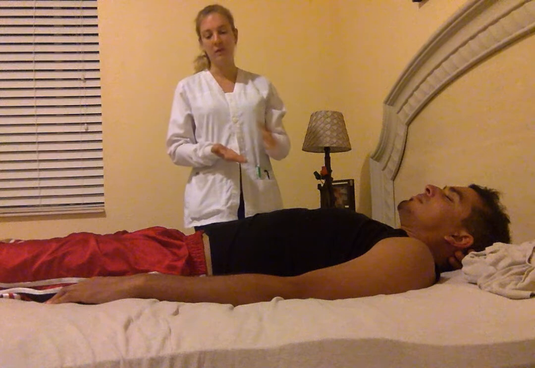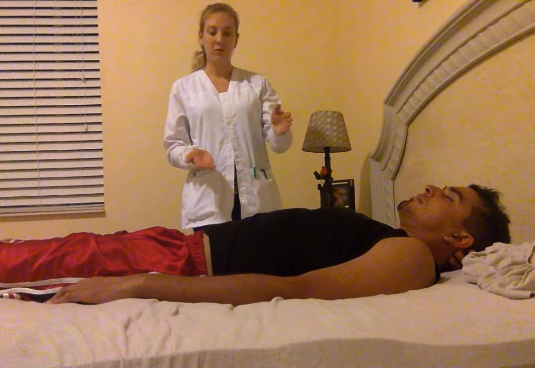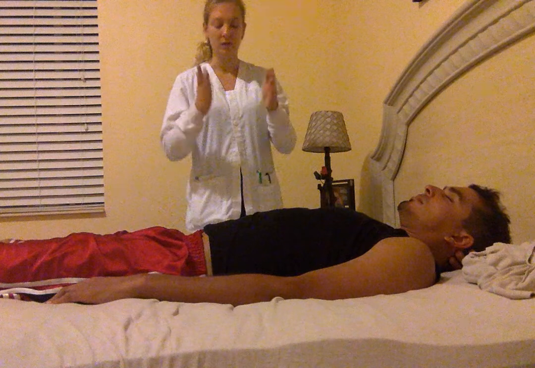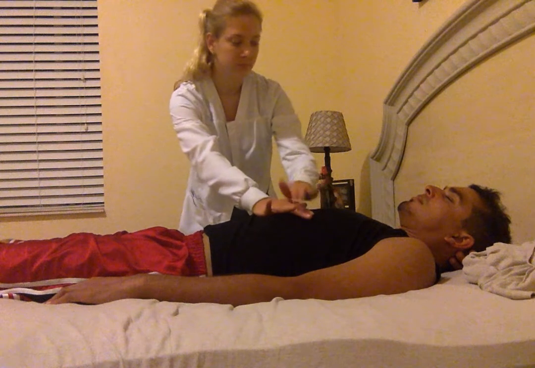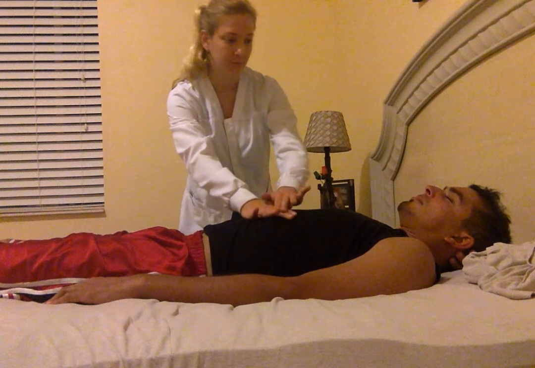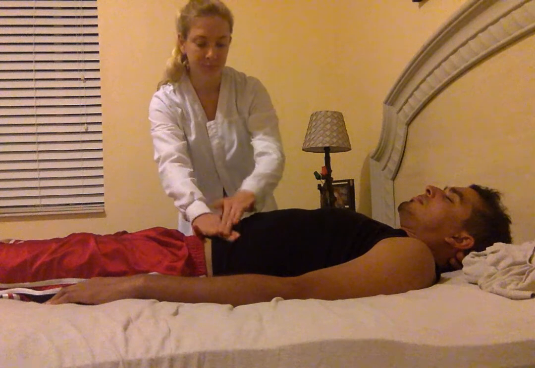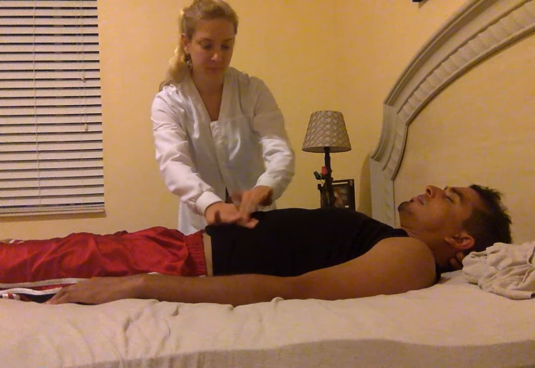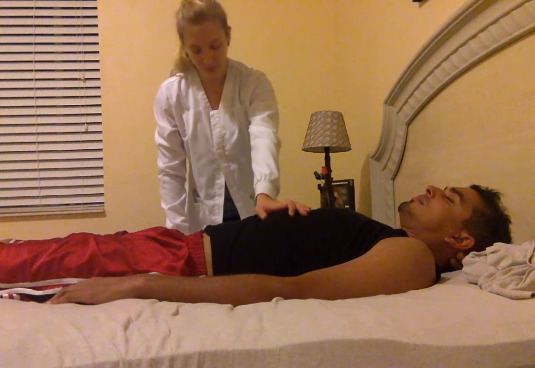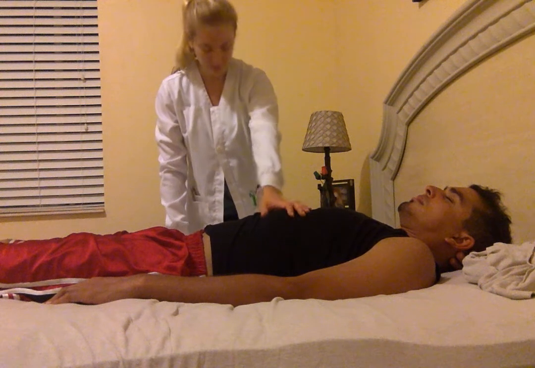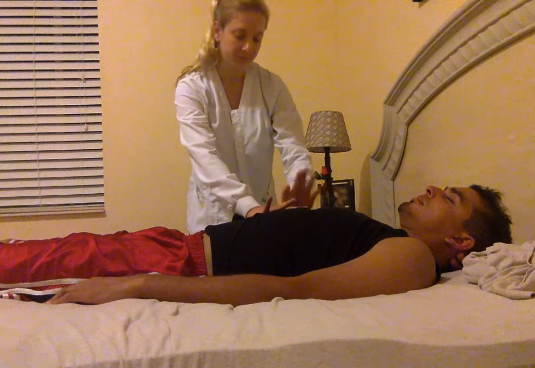Once it changes to dullness, I'm going to mark that point, coming from the top and one from the bottom, so that should be the liver span. It should be 6 to 7 centimeters. I'm going to do the same on the other side for the spleen.